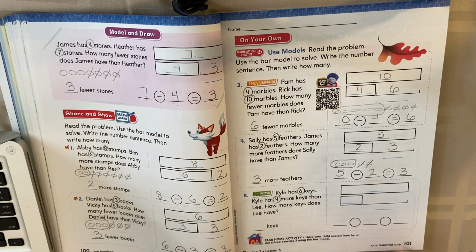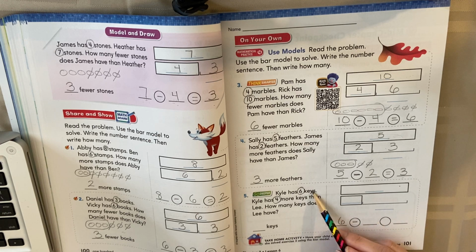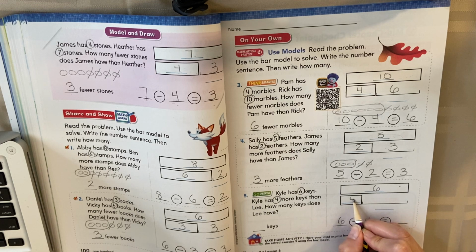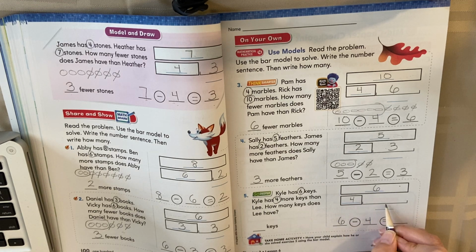So let's look. What do we start with? 6, because it's the bigger number. We said how many more, how many less. When we compare, it's a minus. Okay, what's our other number? 4 equals, all right, we can fill this in, can't we? What's our biggest number? 6. What's the small part? 4, right? 6 minus 4 equals blank.